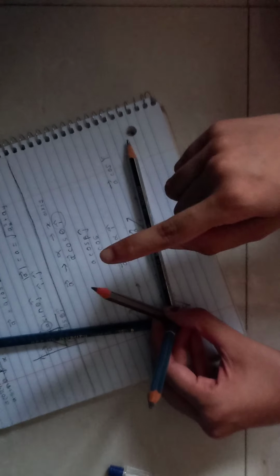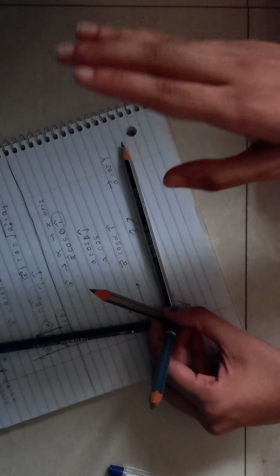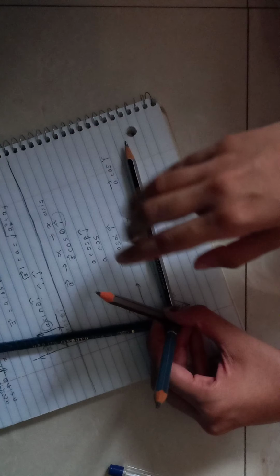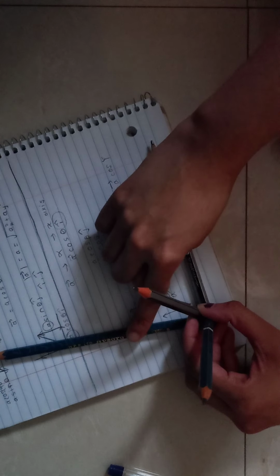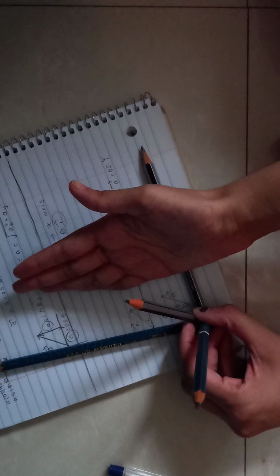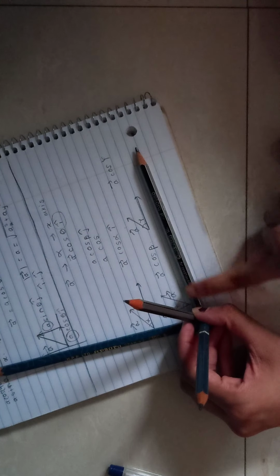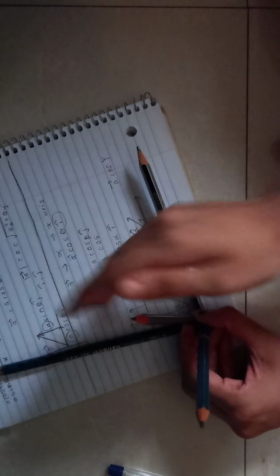First of all, as we have discussed earlier in the previous video, again I'll leave the link in the description box. You first have to shift this y-axis component. You have to do a parallel shift here. So now you have the x-axis component and this shifted y-axis component.